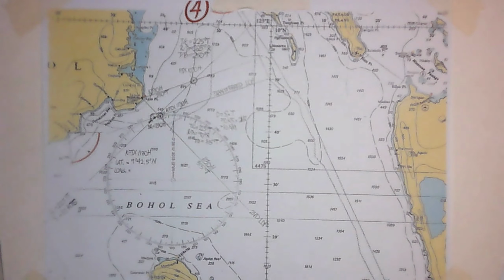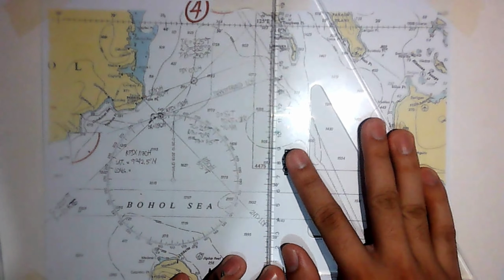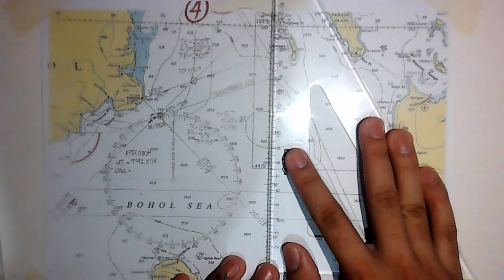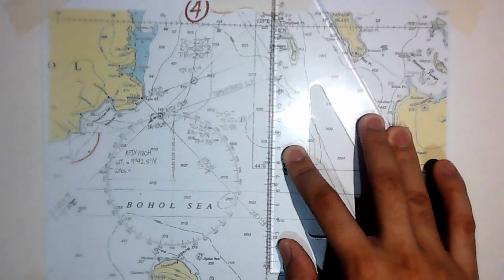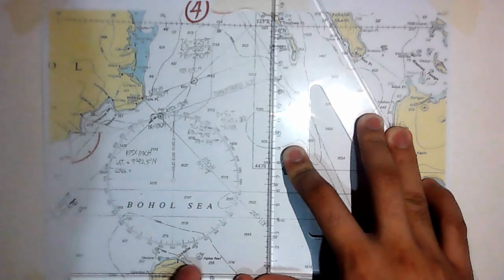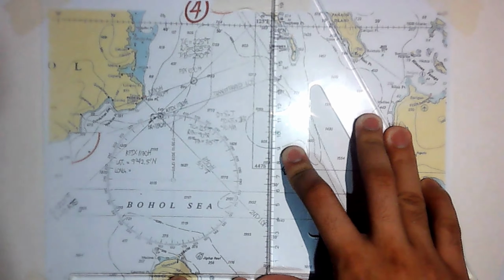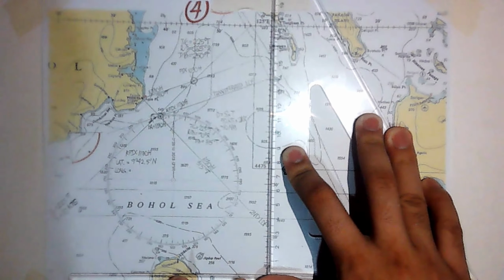Next, find its longitude. So simply put the triangle in here as your basis or guideline, and slide it to the running fixed position at 1130 hours.